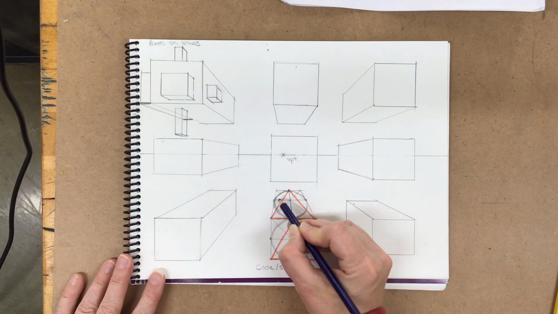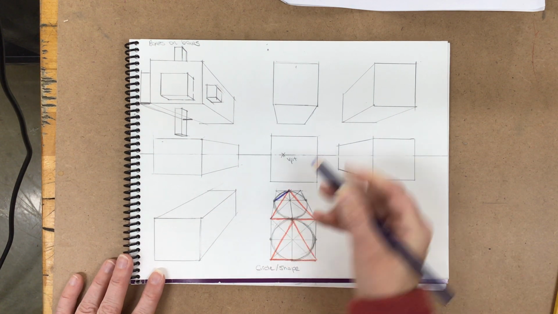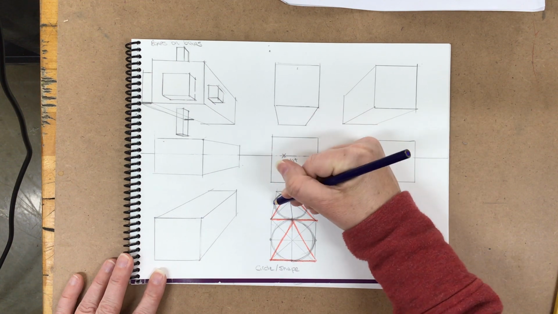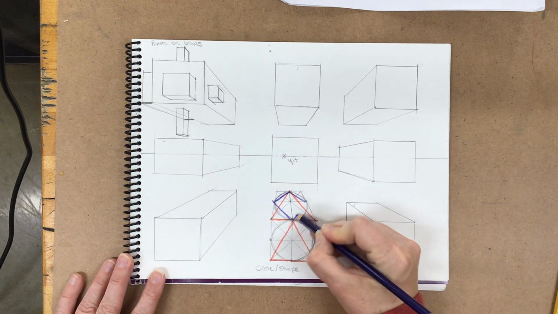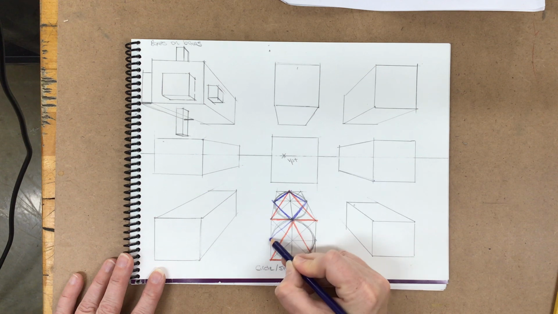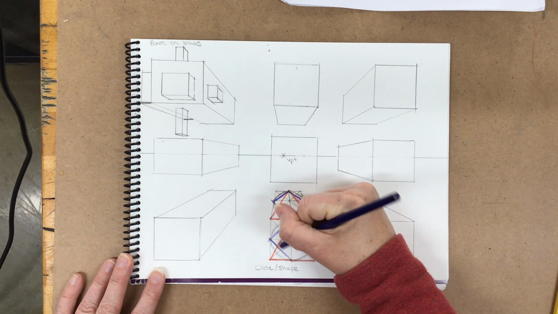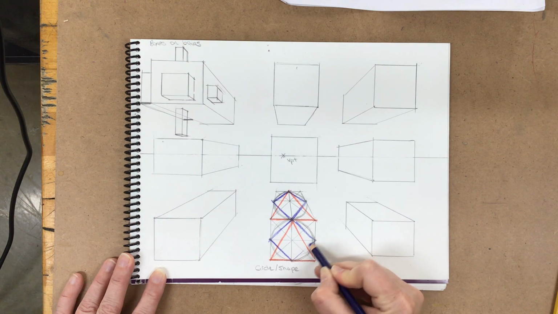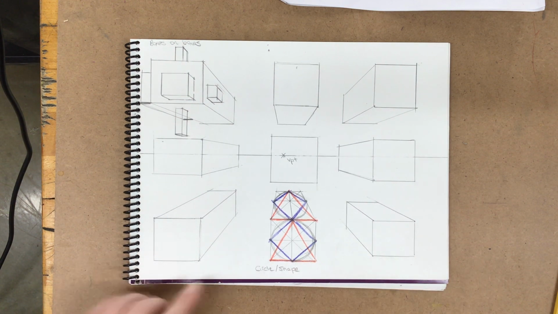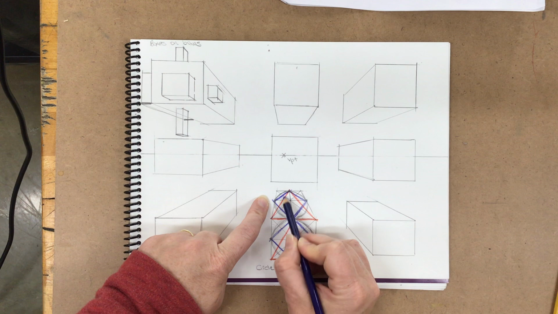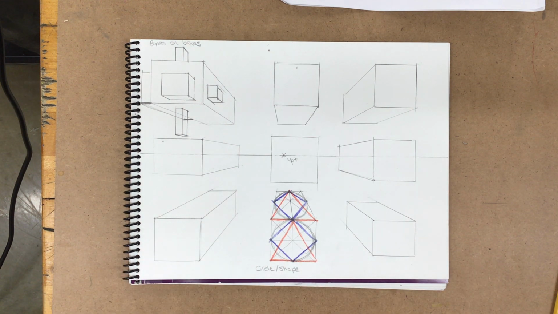Say we had a diamond shape. All right, the second half of the diamond would look smaller and smaller and smaller.